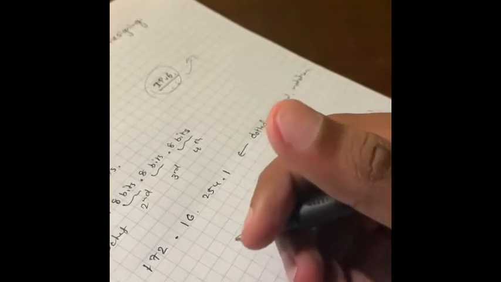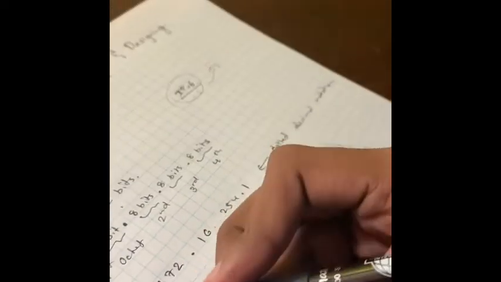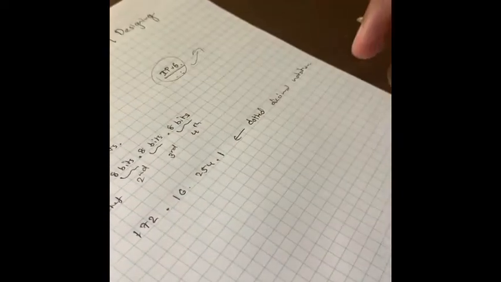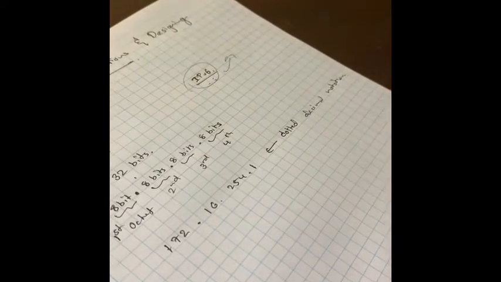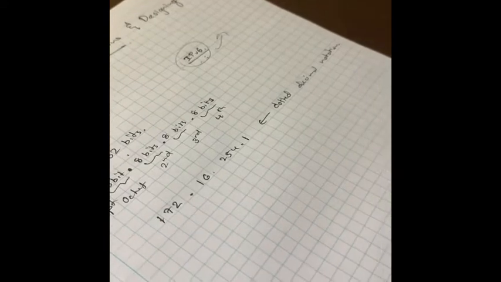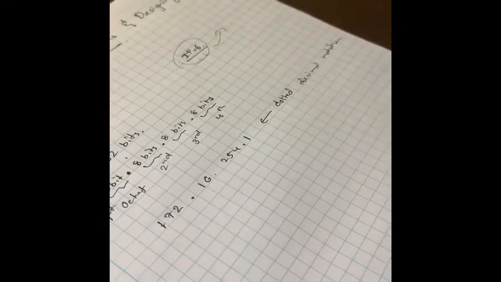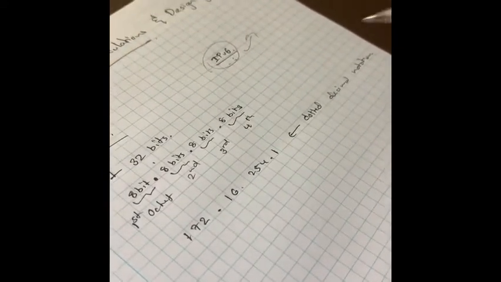Or you can write it in binary, which is how the computer sees it. Most of the subnetting questions you get will be in binary, so it will be easier if you can convert from decimal to binary really quickly.